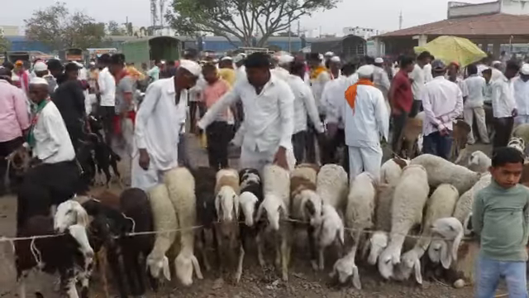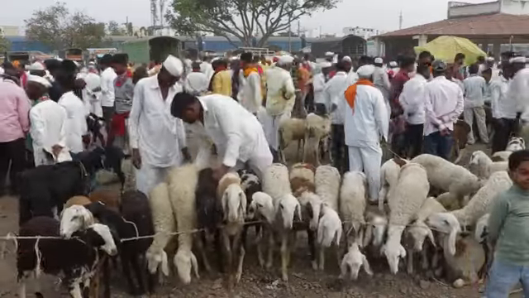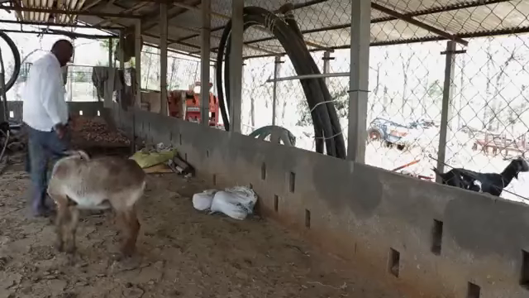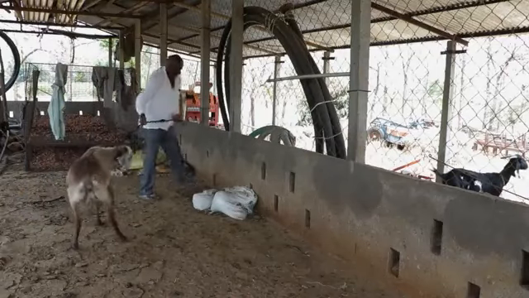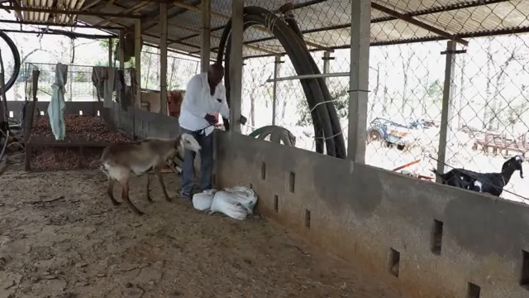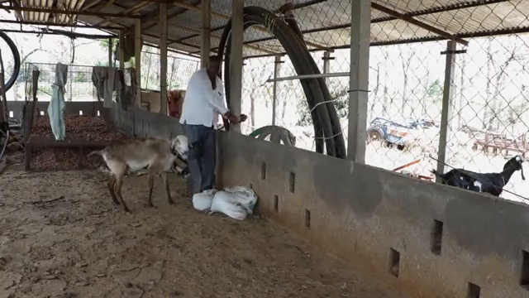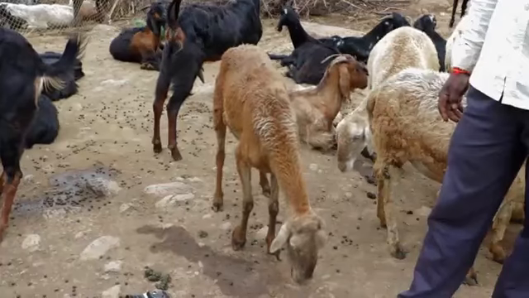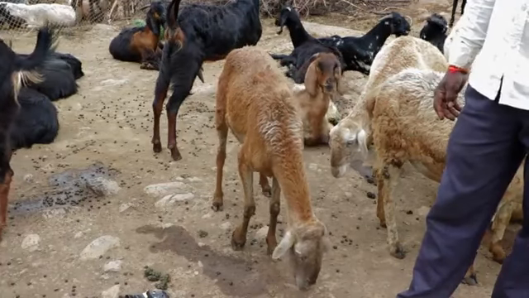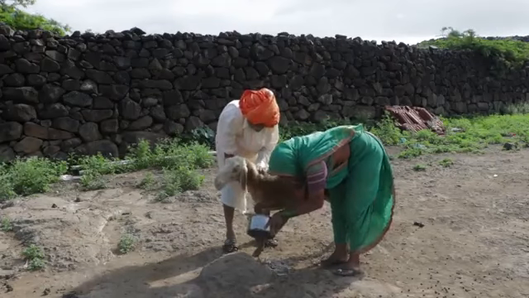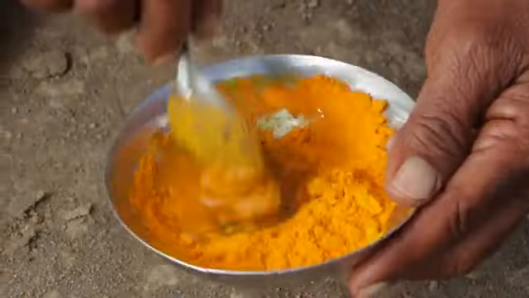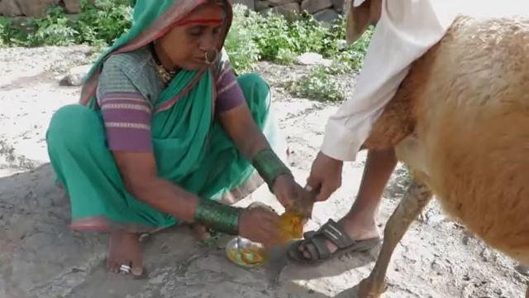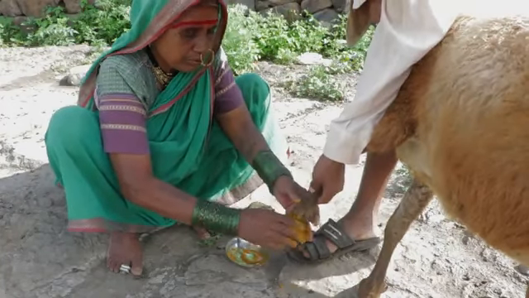Before buying new animals, check their hooves for signs of disease. Segregate newly purchased animals from the rest of the animals for a few days. If your animal has foot rot, clean affected hooves with plenty of clean water. Use turmeric powder and coconut oil to treat the infected hooves.